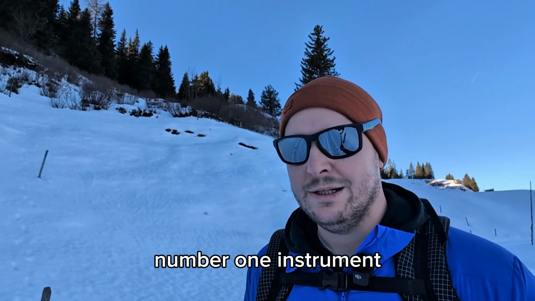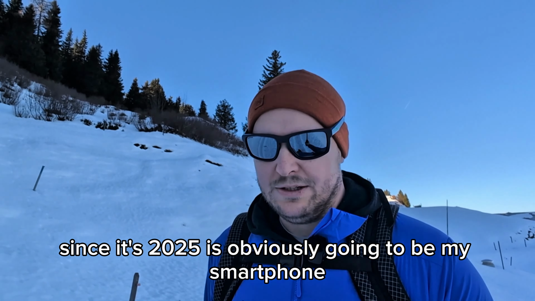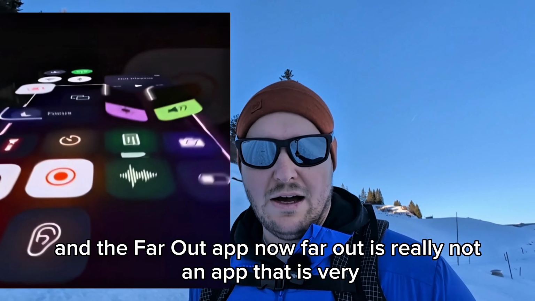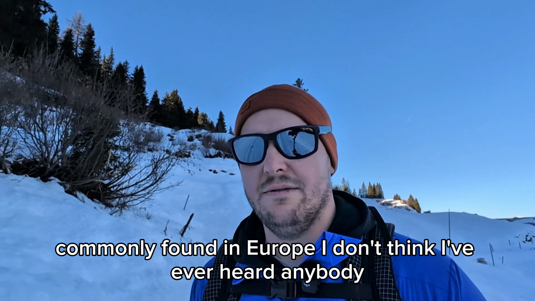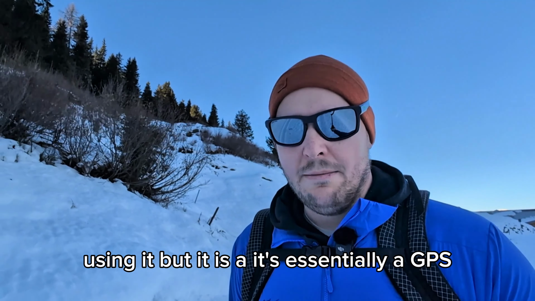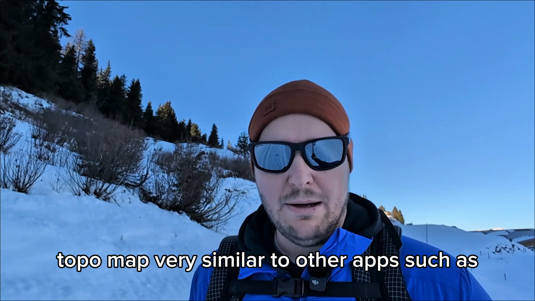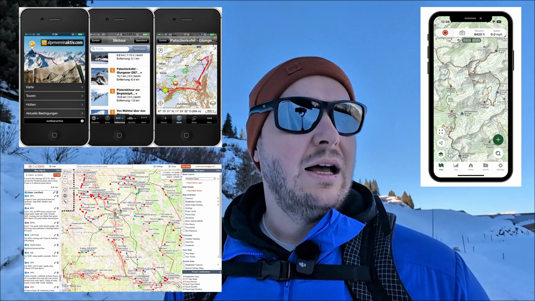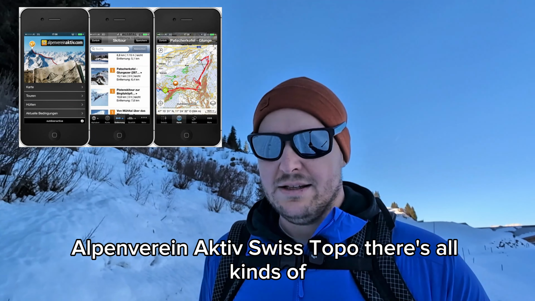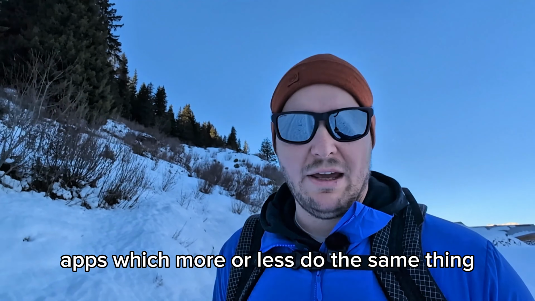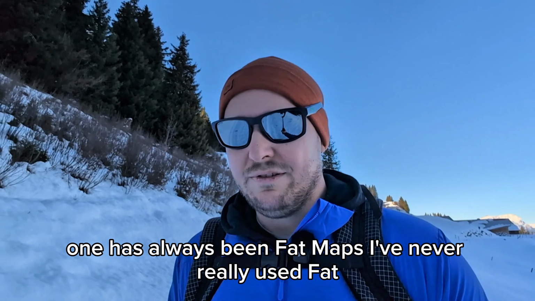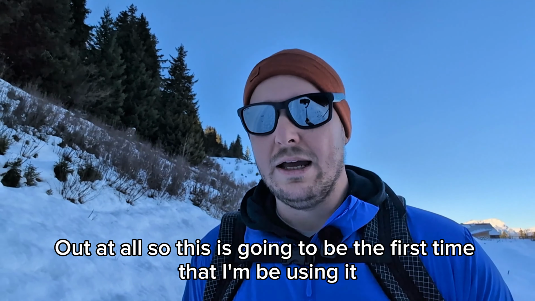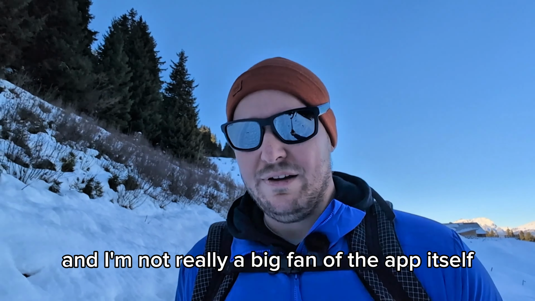The number one instrument, since it's 2025, is obviously going to be my smartphone and the FarOut app. Now, FarOut is not an app that is very commonly found in Europe. I don't think I've ever heard anybody using it, but it's essentially a GPS topo map, very similar to other apps such as Gaia, CalTopo, Alpenverein Aktiv, Swiss Topo. There's all kinds of apps which more or less do the same thing. I've used a lot of them over the years. My favorite one has always been FatMaps. I've never really used FarOut at all, so this is going to be the first time that I'll be using it. And I'm not really a big fan of the app itself.